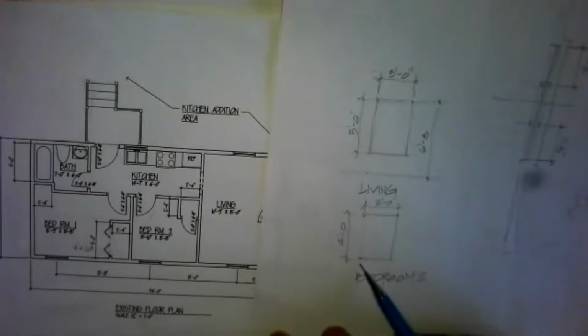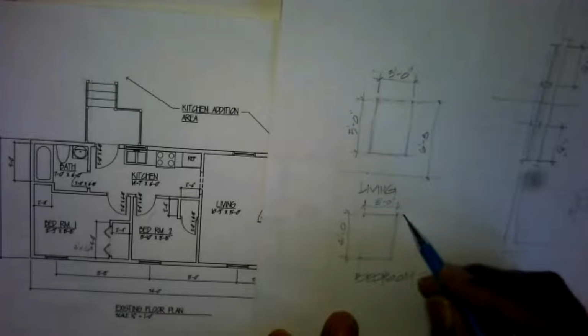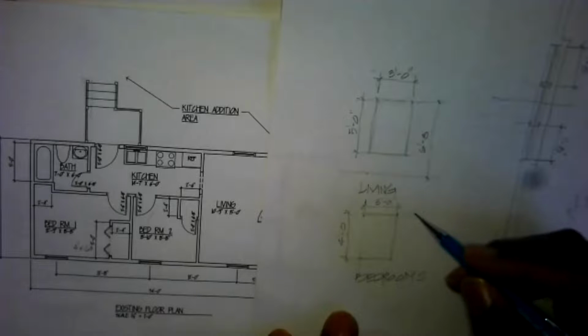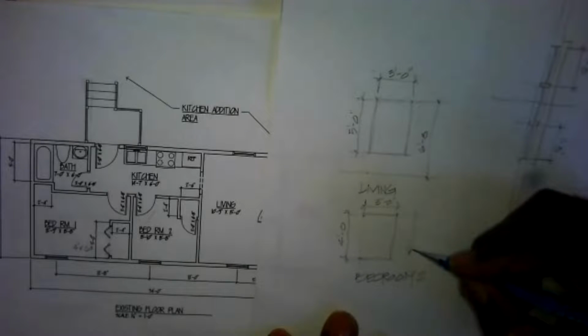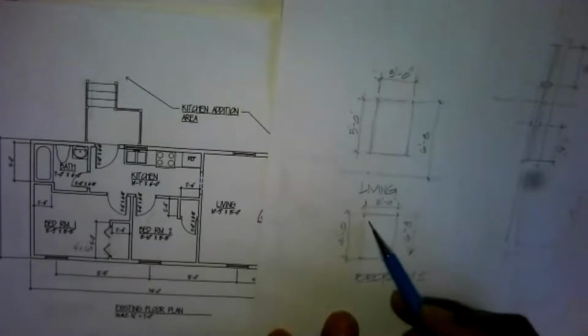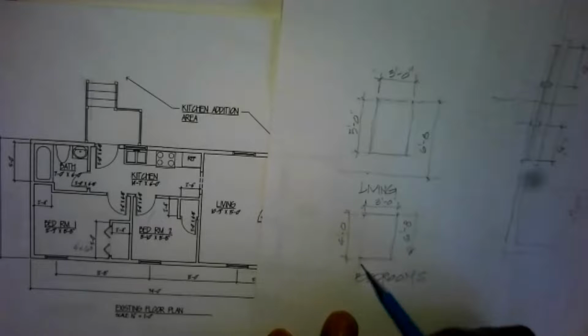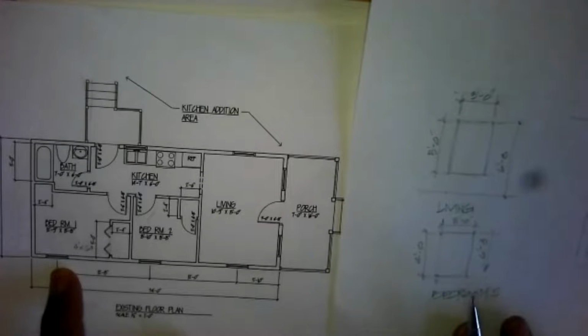The windows in the bedroom, we're going to bring the sill height up a little higher because it is a bedroom. So this goes to the floor, this is 6'8" to the head, but we're going to make the rough opening height 4 feet for the bedrooms. Is that cool? Yep.